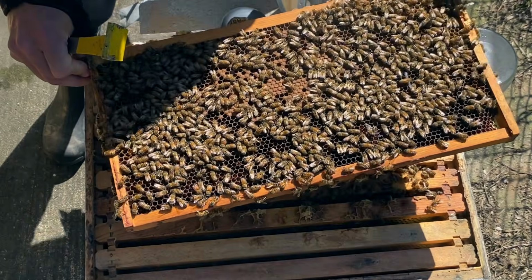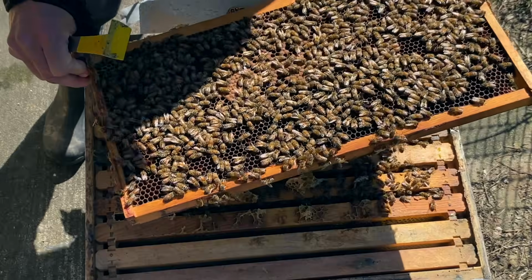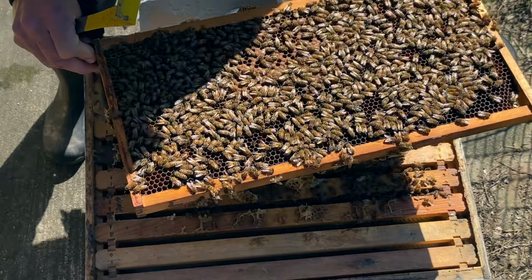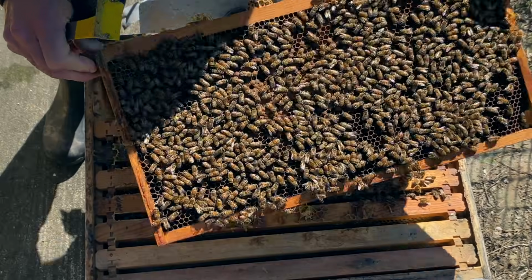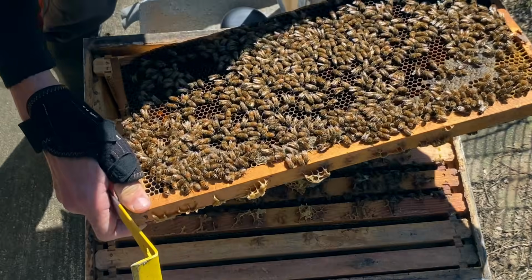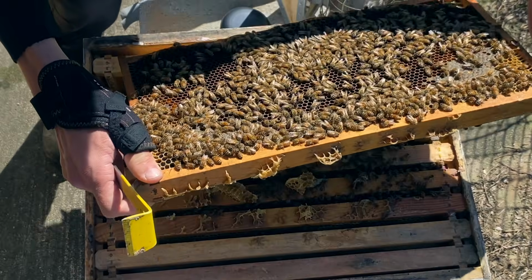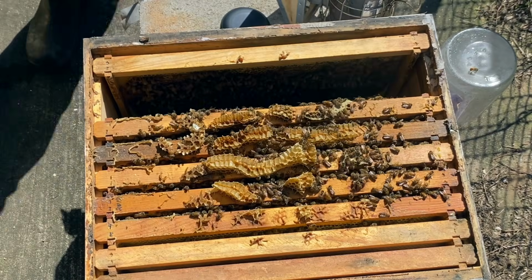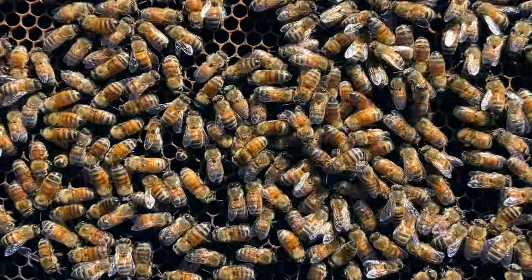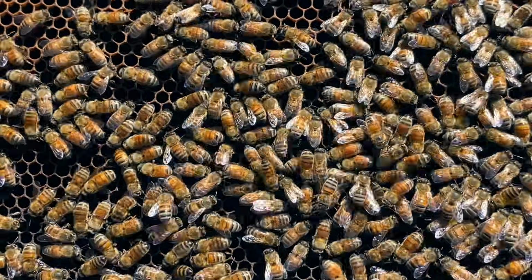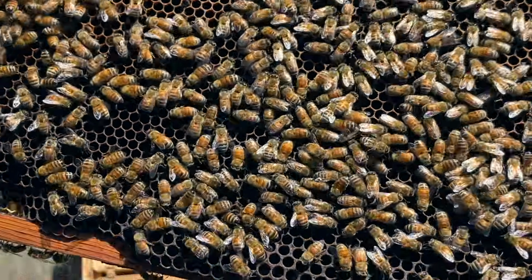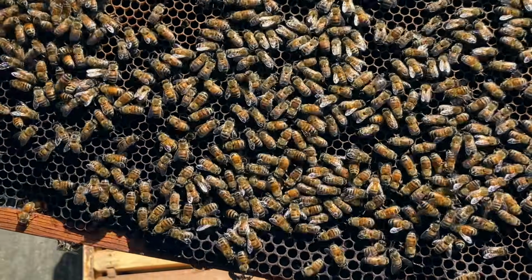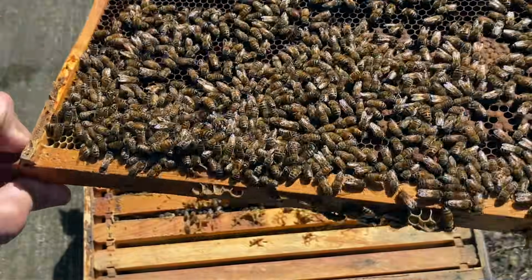All right, got some weight to this frame. Very nice frame of brood. A lot of pollen on this too. Every cell that seems empty has an egg in it. Ooh, that side's a really good frame of open brood. Let's see if we can get a better look at this. The sun is not in our favor in this particular position, but that's a nice frame of open brood, eggs and larvae.